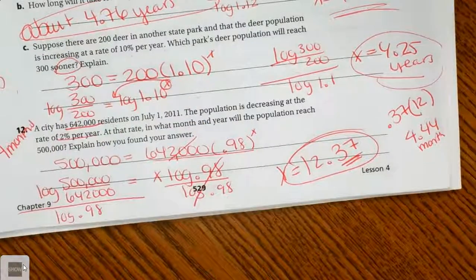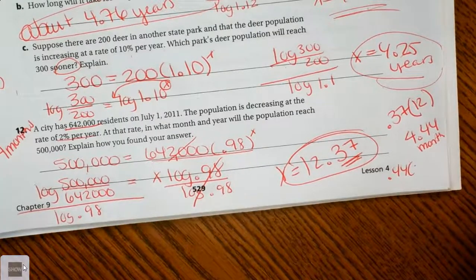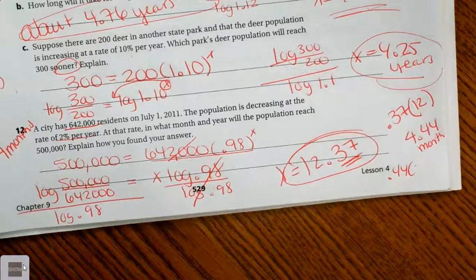What is 0.44 out of, I guess we'll say that the month is like 30 days a month. So 0.44 months in days.